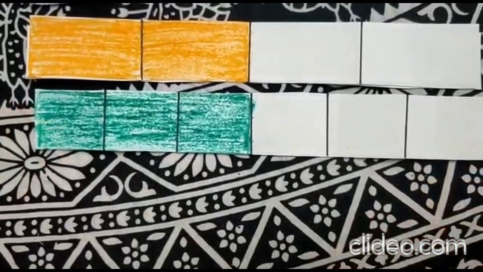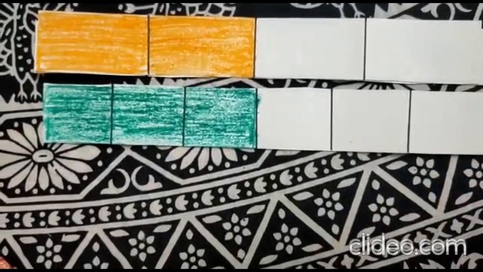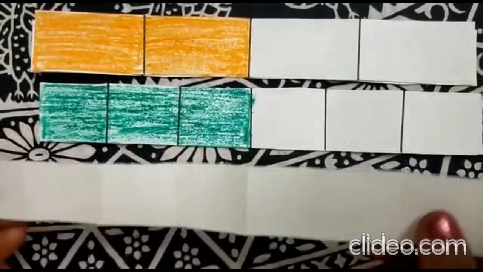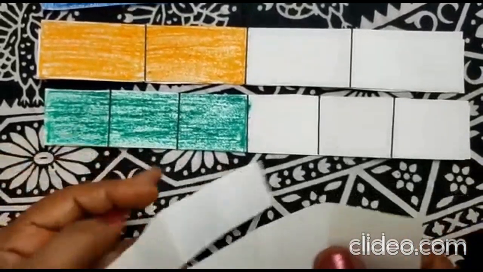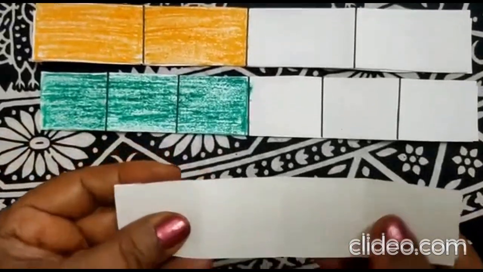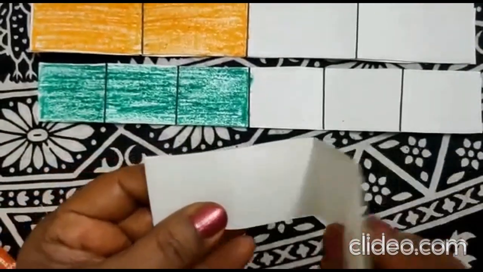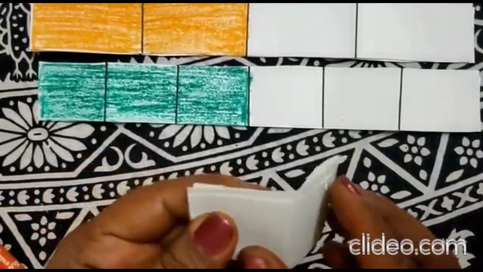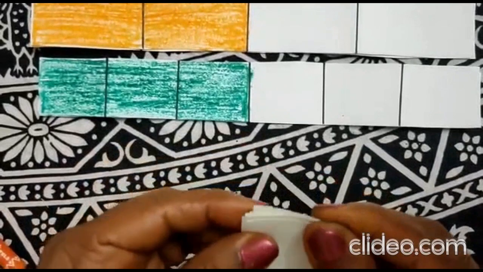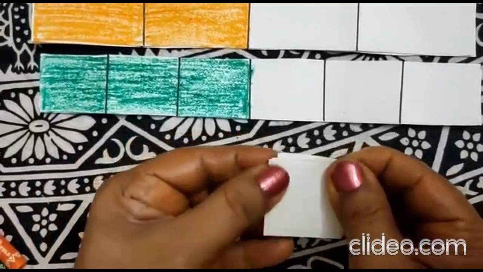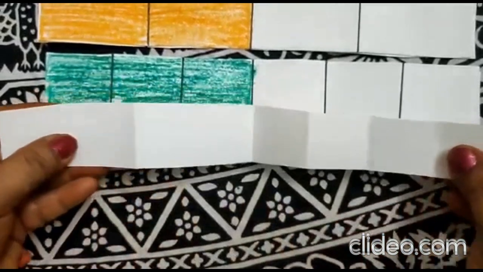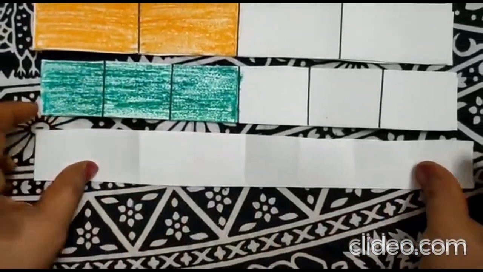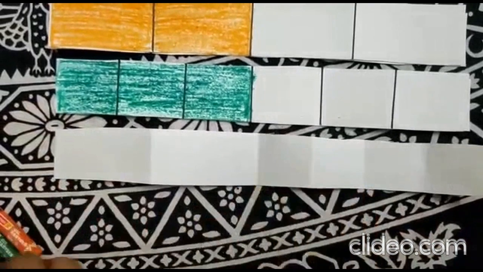Now let's take the last strip of paper and fold it to divide it into 8 equal parts like this. Now we can see that it is divided into 8 equal parts.